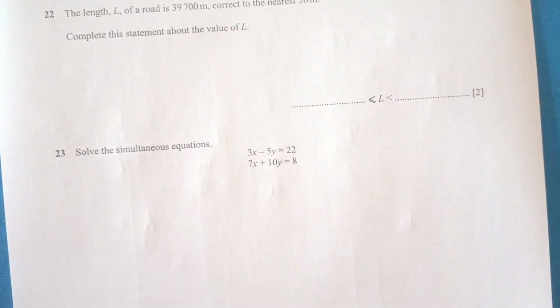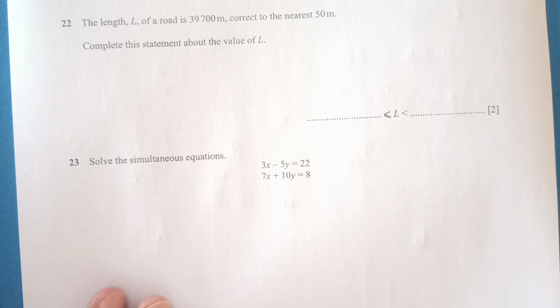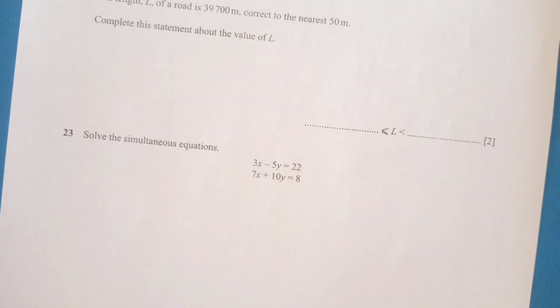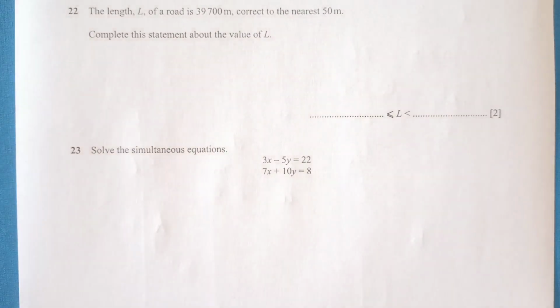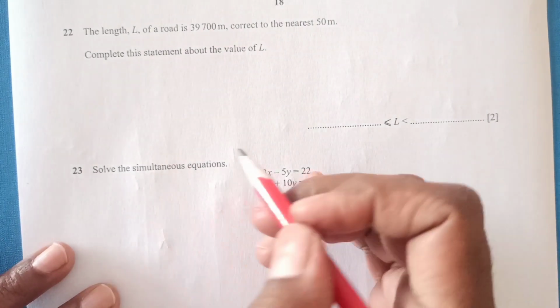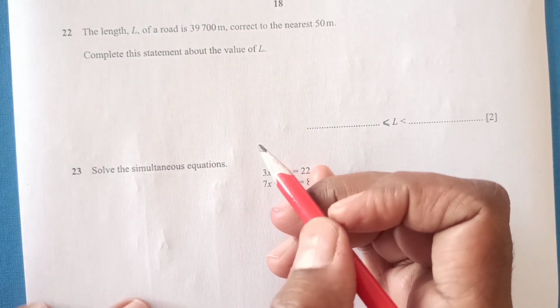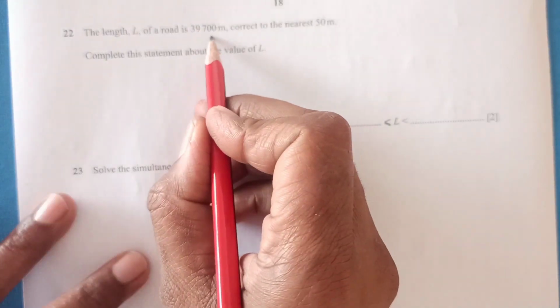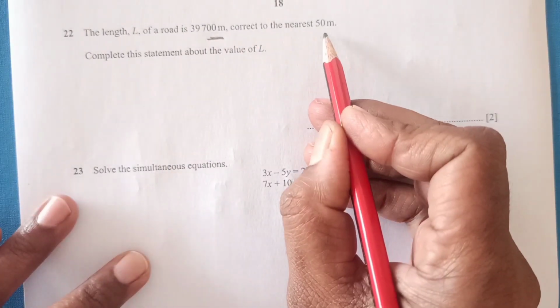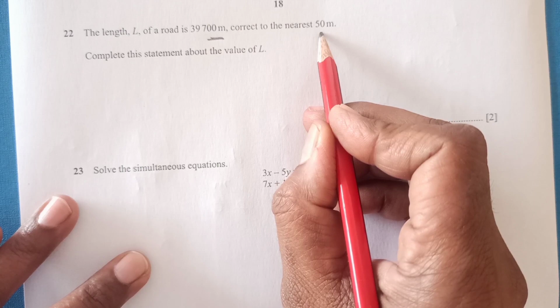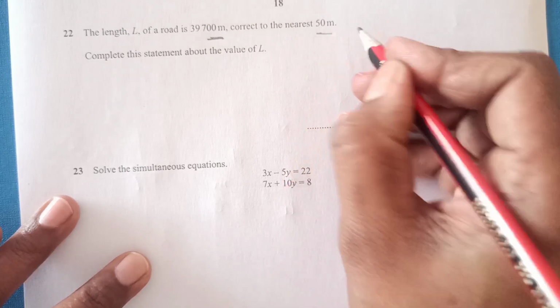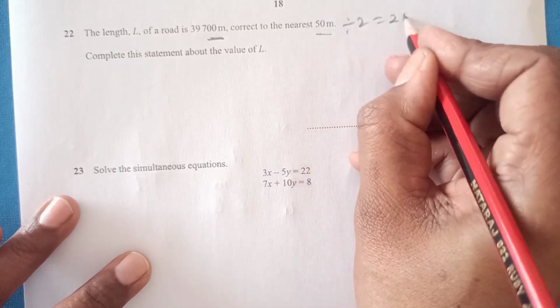So now number 22, the length L of the road is 39,700 meters, correct to the nearest 50. Complete the statement. So this is in meters, this is also in meters, 50. So half of 50 is 25, right?